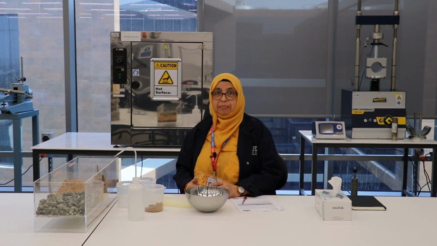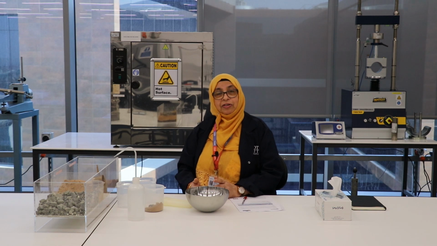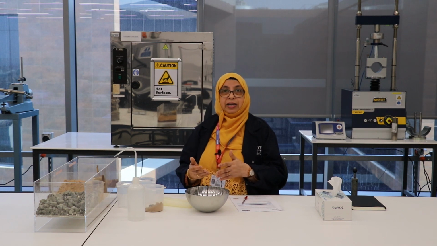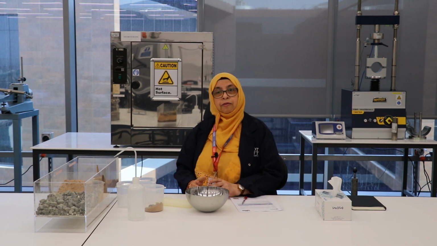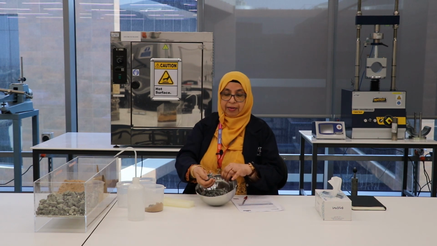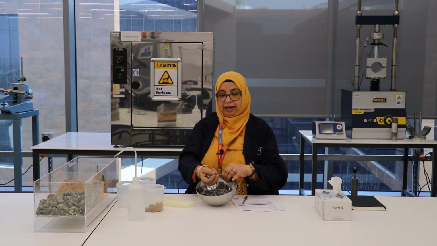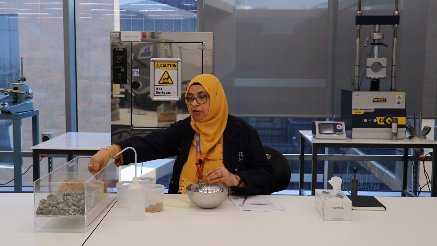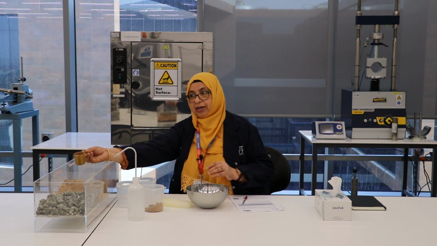Let's start with the simplest activity, in which I will explain how we can create soil compaction in our lab. First of all, you need to know what these aggregates are. These are the aggregates that I have collected, and these are the coarse aggregate, the fine aggregate, and a mixture of fine and coarse aggregate.